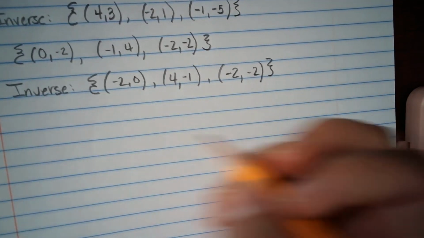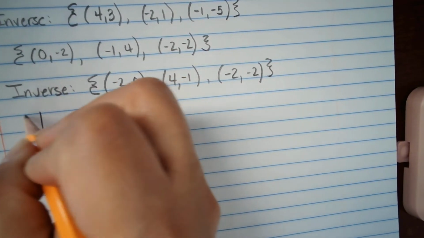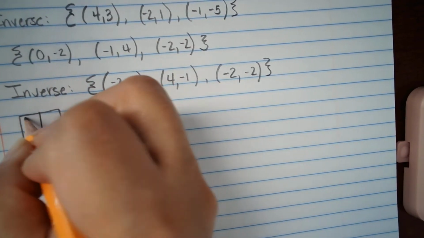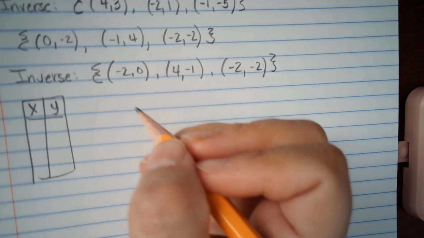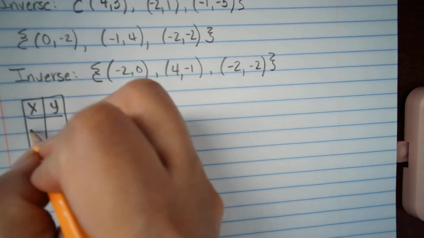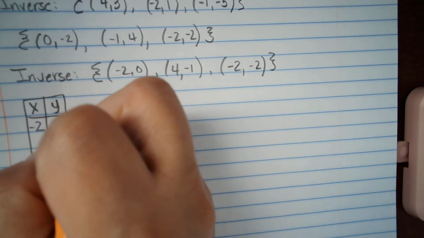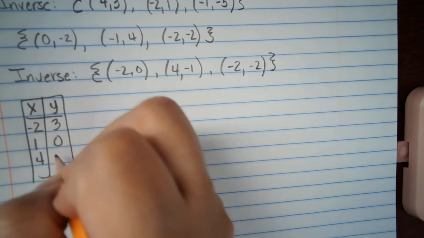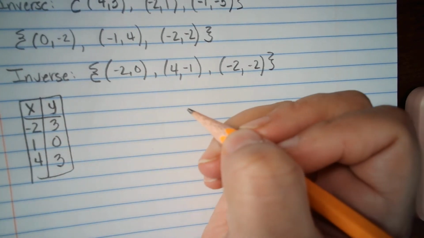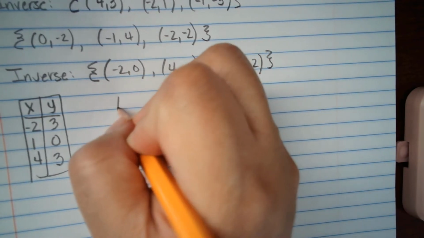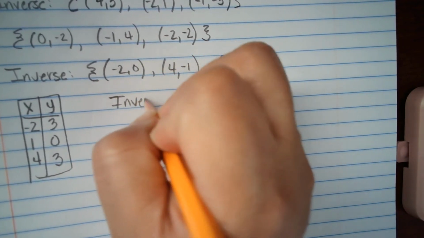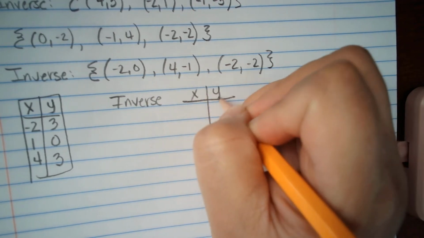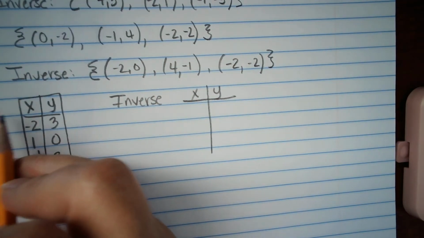When you have ordered pairs, especially on your homework, I really would like for you to write the x and y table first. So where we're given 2, 3, 1, 0, 4, 3, and to say the inverse, we switch the x and the y value.